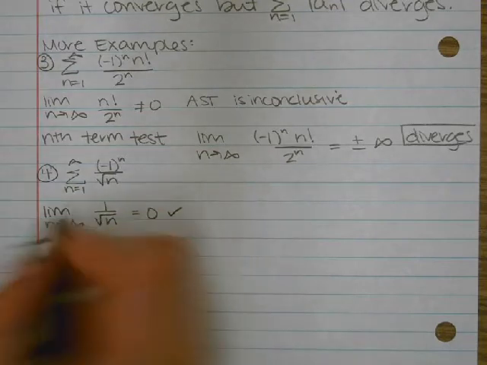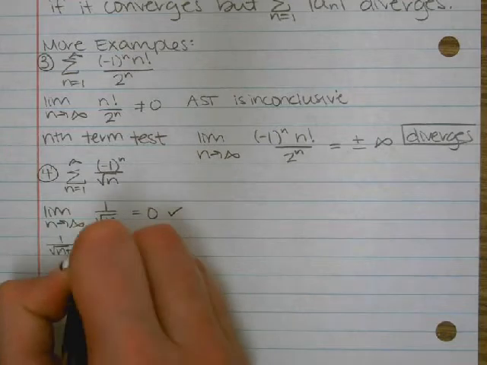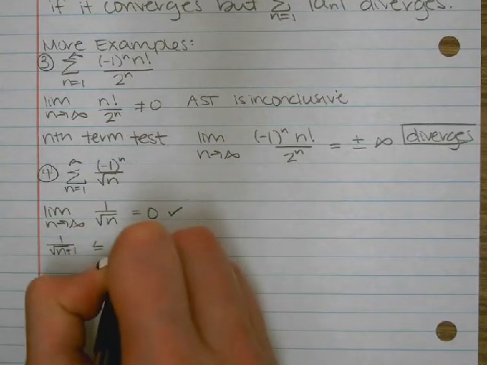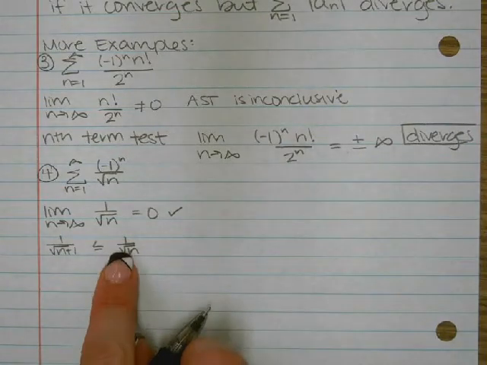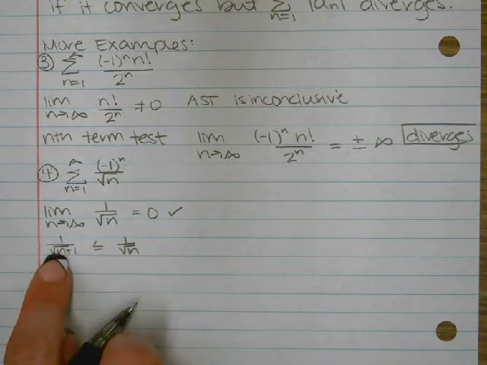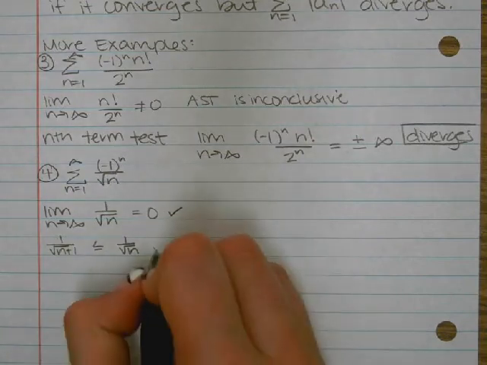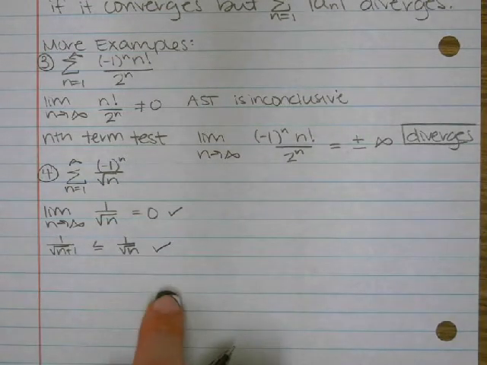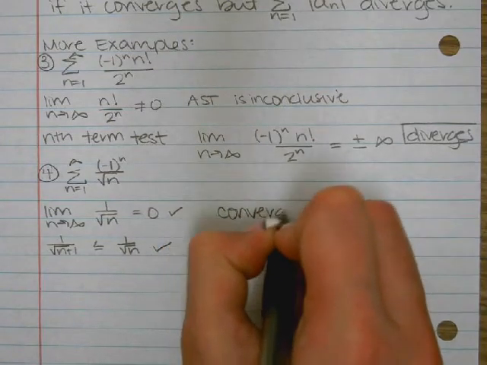And then if we look at 1 over the square root of n plus 1, making sure that's less than 1 over the square root of n, if n is 1, then you'd say 1 over 1, and this would be 1 over the square root of 2. So 1 over 1 would be greater than 1 over 1.4. Definitely true. So both of those conditions hold. So that means that this is definitely convergent.